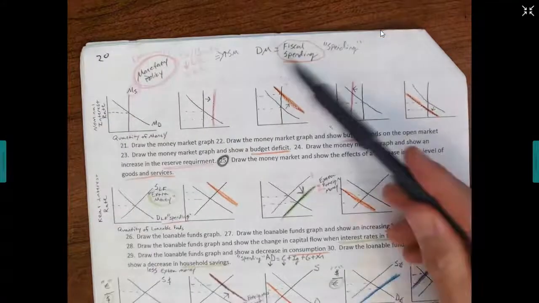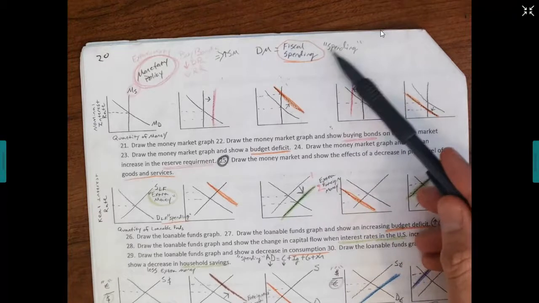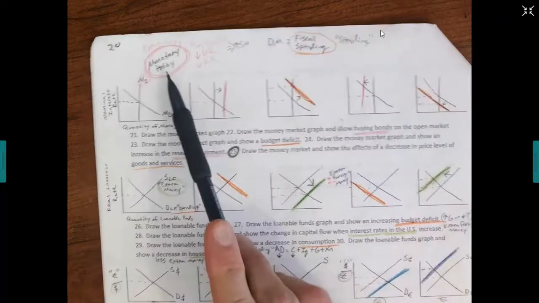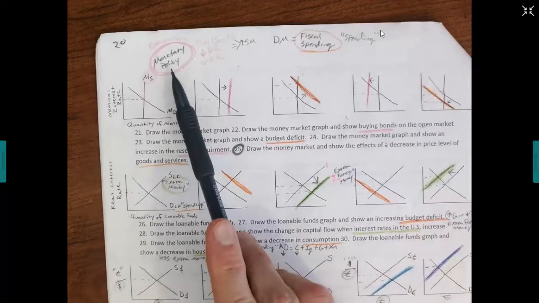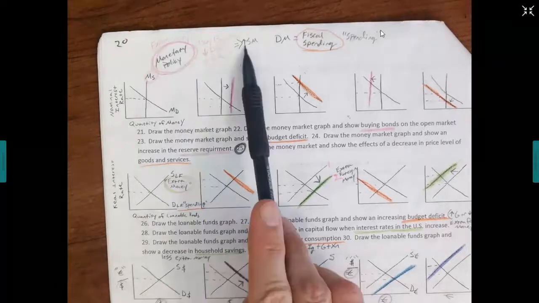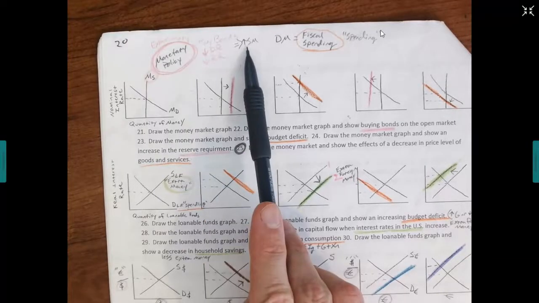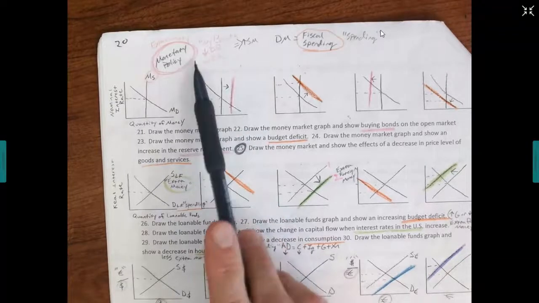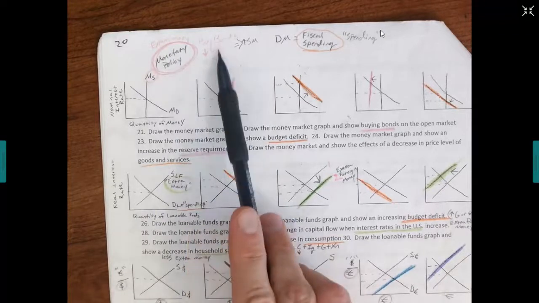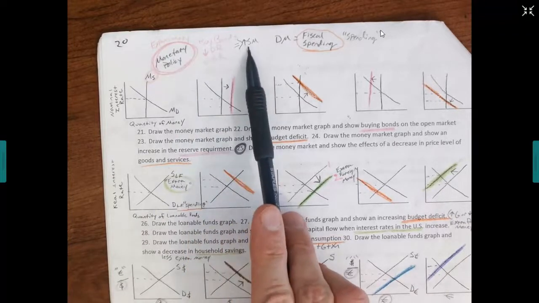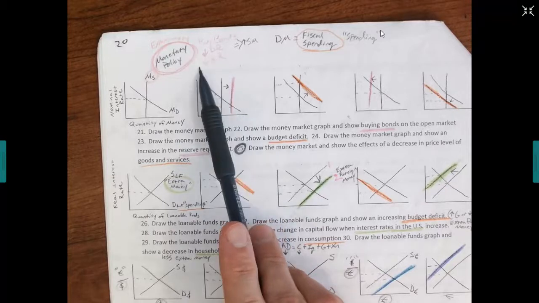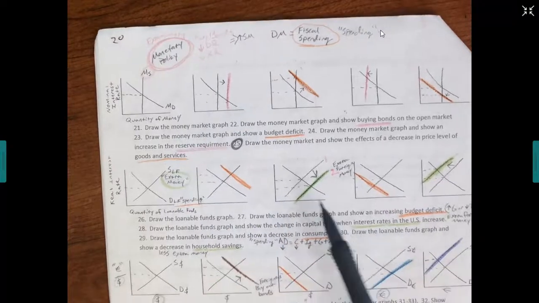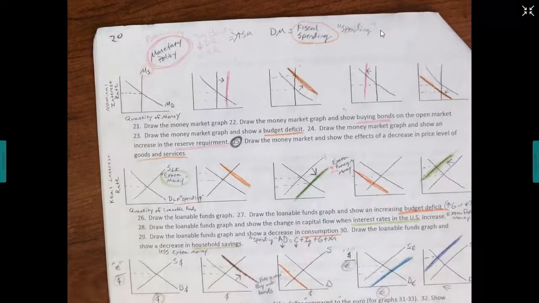Demand for money is going to be that fiscal policy. It's the spending. It moves that. Whereas monetary policy is going to move that supply of money line on the money market graph here. So expansionary monetary, that's buy, down, down, grows it. If it was sell, up, up, it would shrink the money supply and you'd move in the leftward direction. So all these ones here.